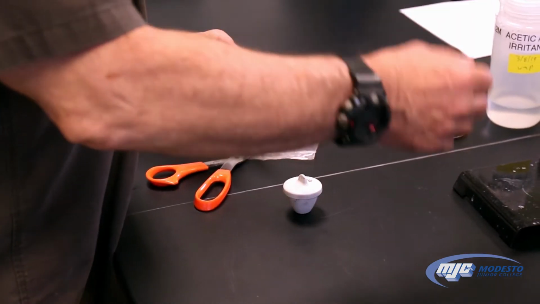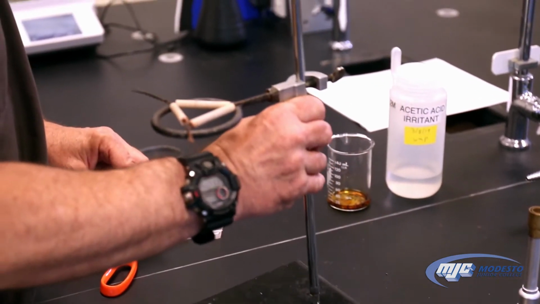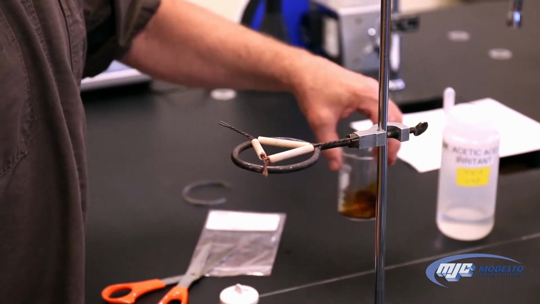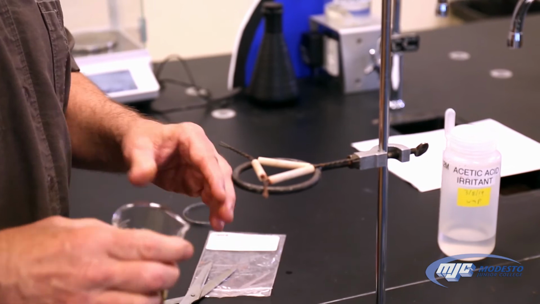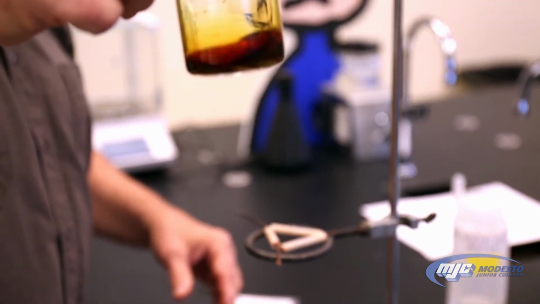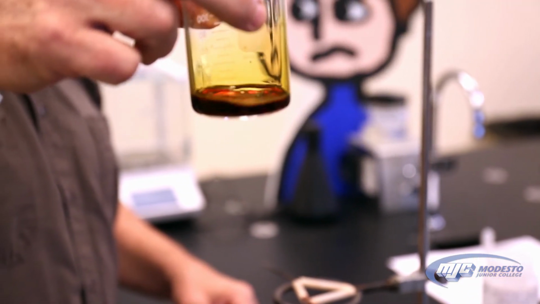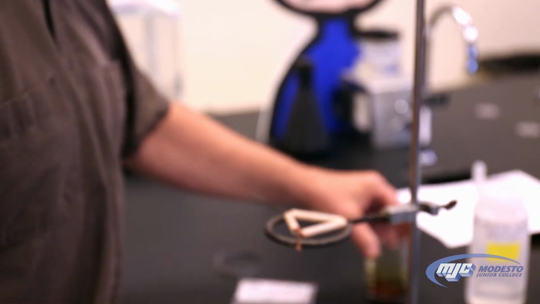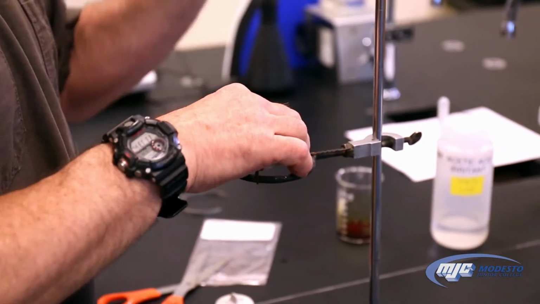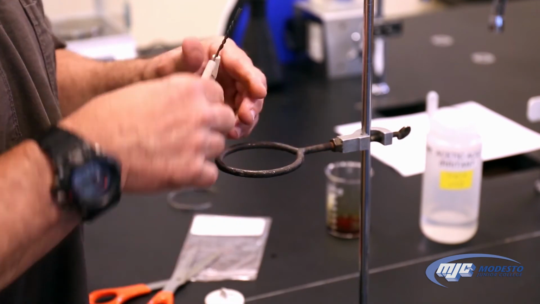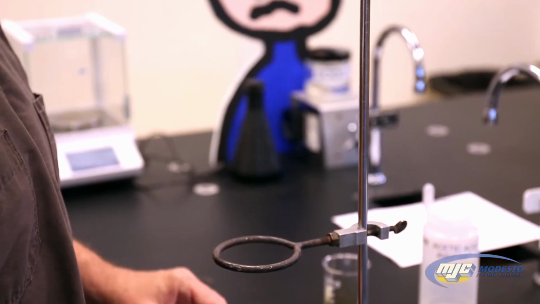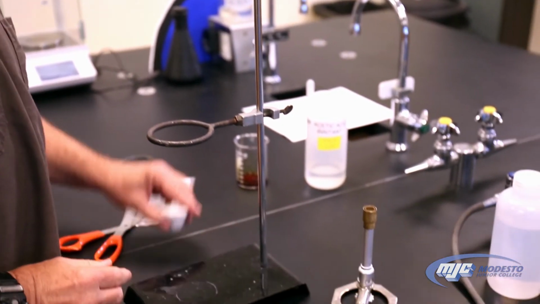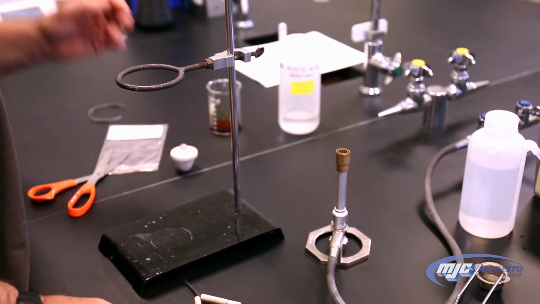So if we look at this setup over here, see how dark that iodine's getting, or the solution above it? So what we have here, guys, is an iron ring, a clay triangle, Bunsen burner, lighter, and our crucible with the magnesium in it.